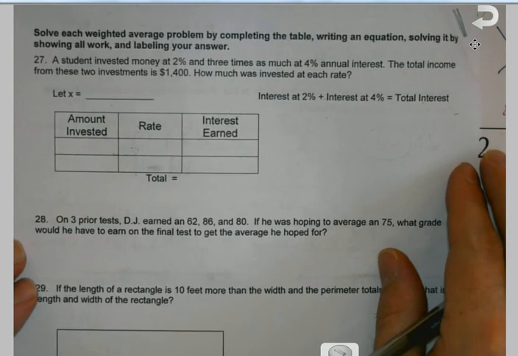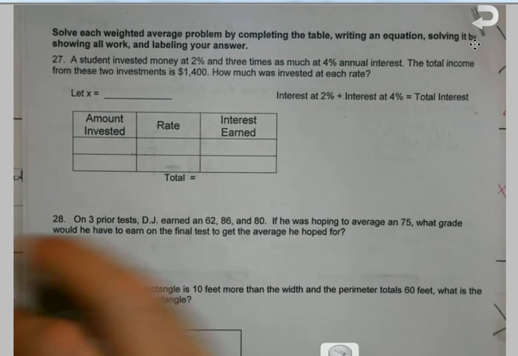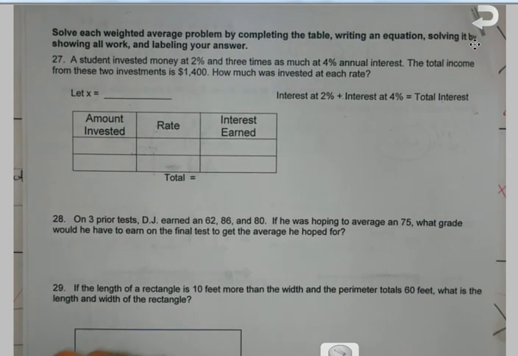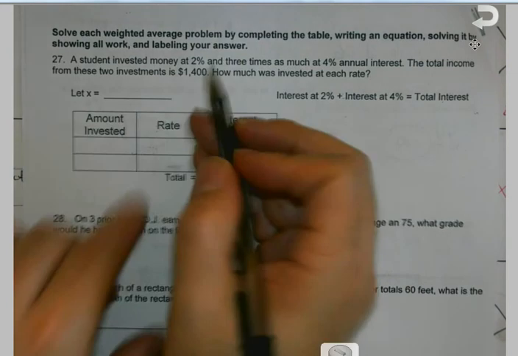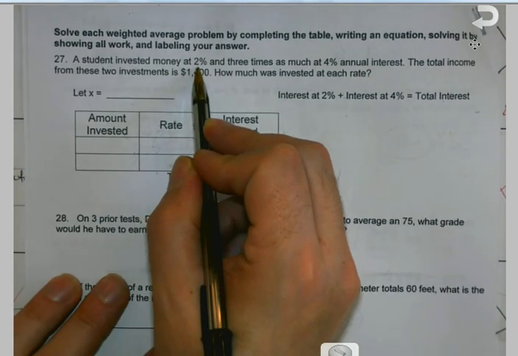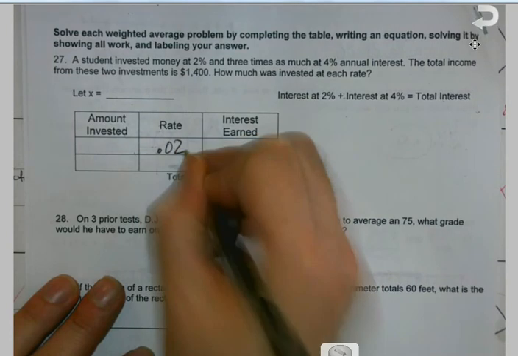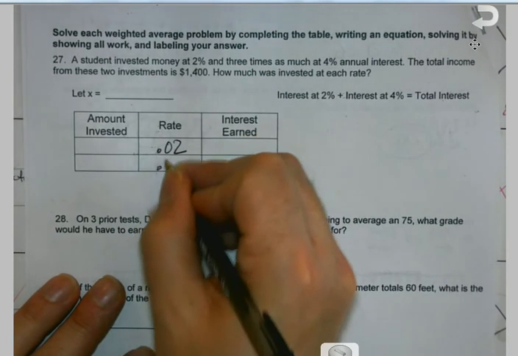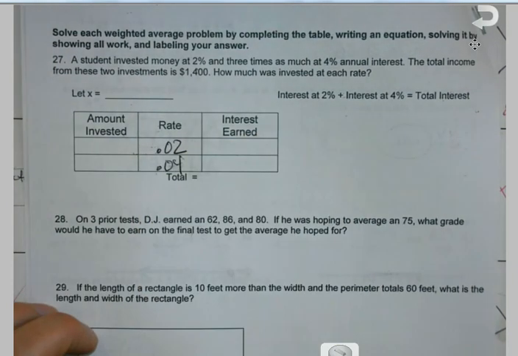Oh, interest. All right, story problems like our mixture problems were. Let's check this out. A student invested money at 2% and 3 times as much at 4%, but notice they didn't tell us how much. So here's my first question. 2% is a decimal. What's that going to be? 0.02. And 4% is going to be 0.04.